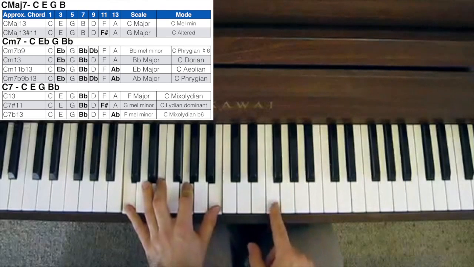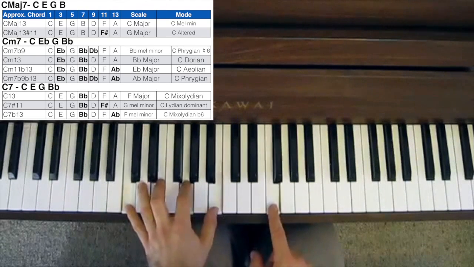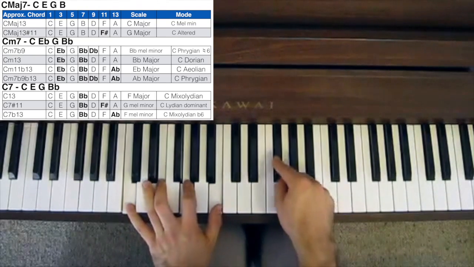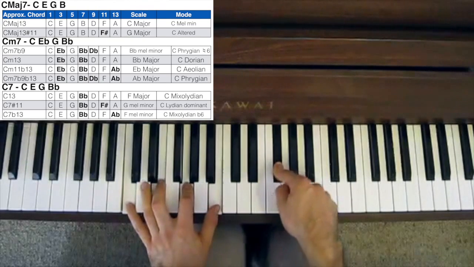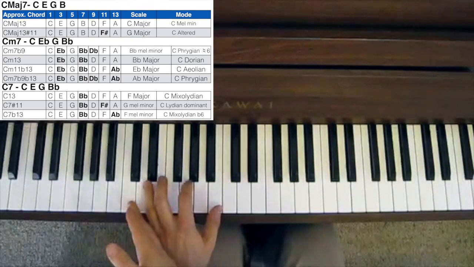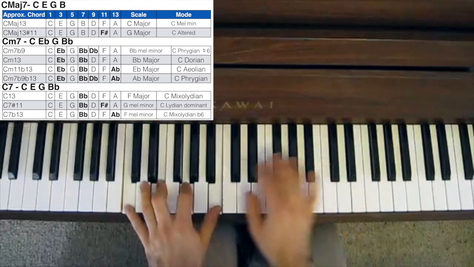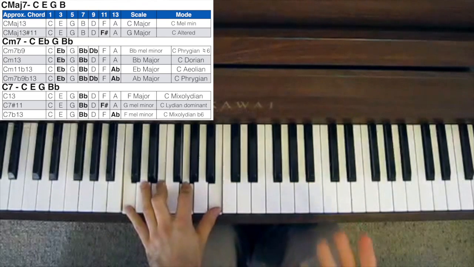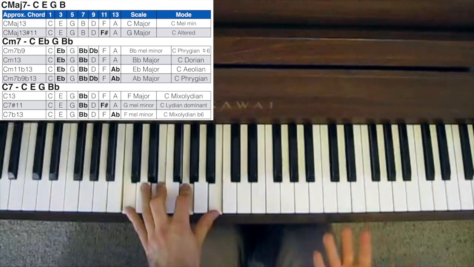It depends on what happens with the 11. If you have a natural 11, it's in the key of C major. If you have a sharp 11, it's in the key of G major. But because we're just playing the C major 7 and we're not playing any extensions up here, we don't know what key it technically is in.